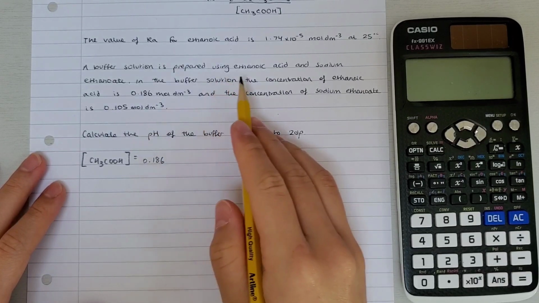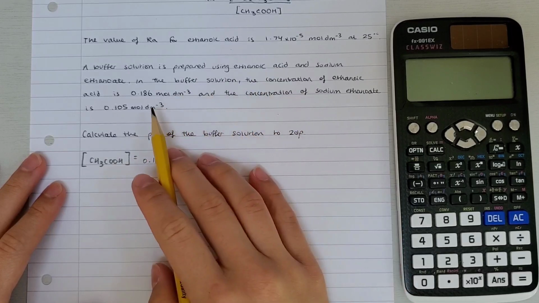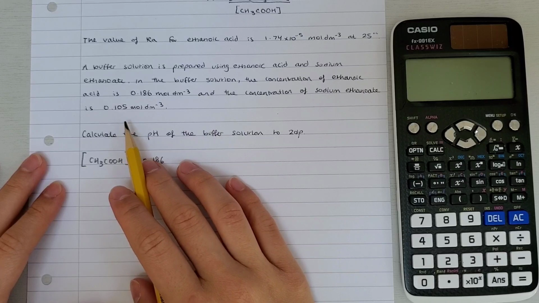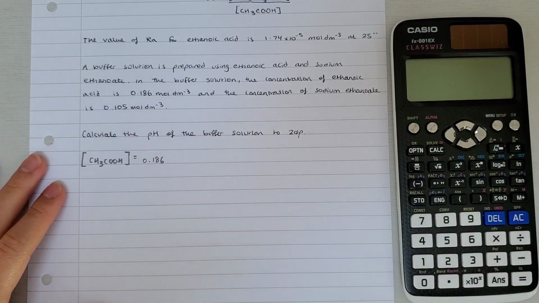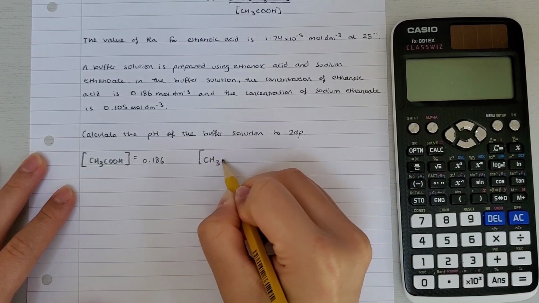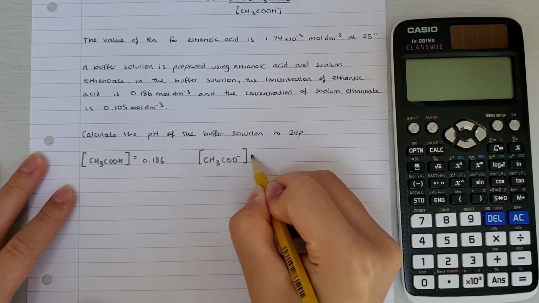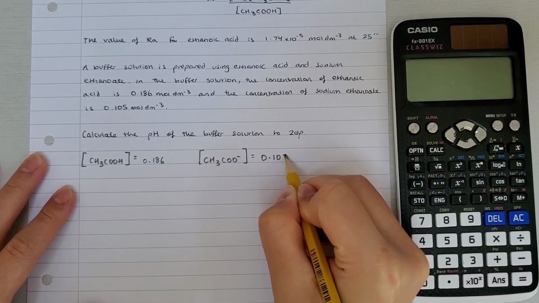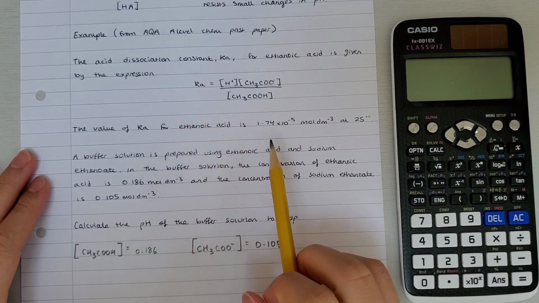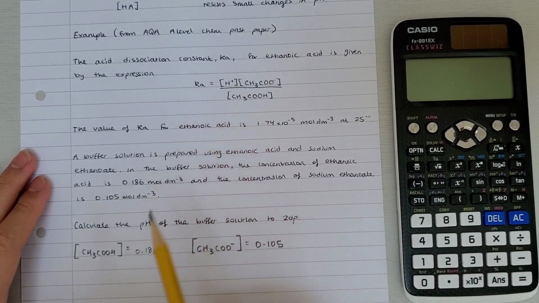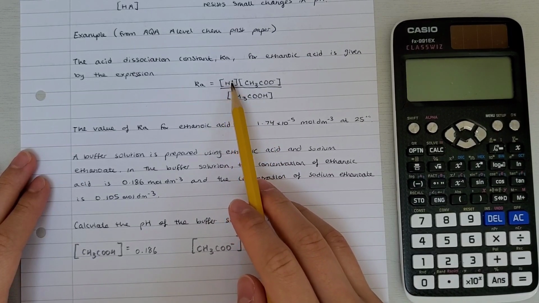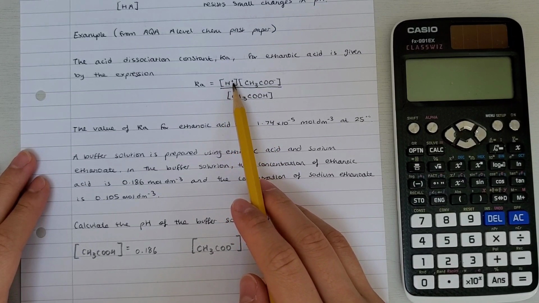We were told the concentration of sodium ethanoate is 0.105. So we have this bit. From this equation above, to calculate Ka, we're already told Ka though, so we need to calculate the hydrogen ion concentration.